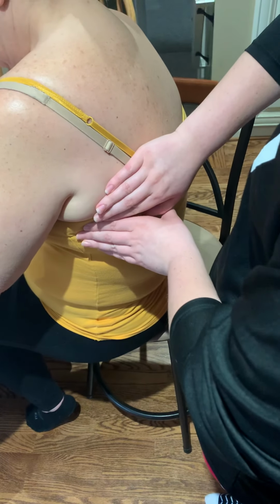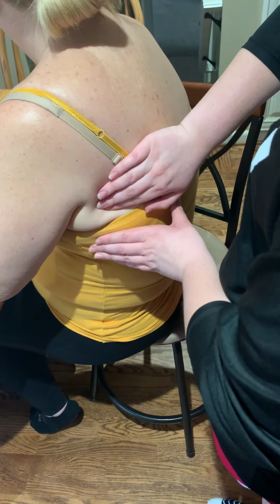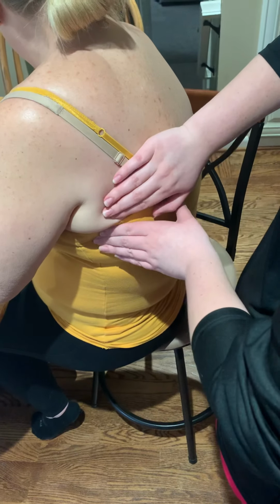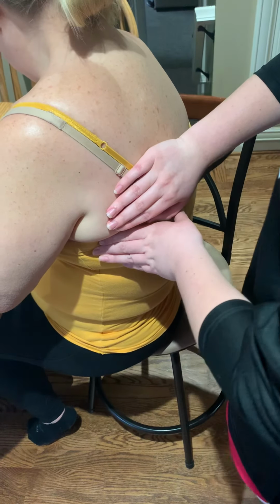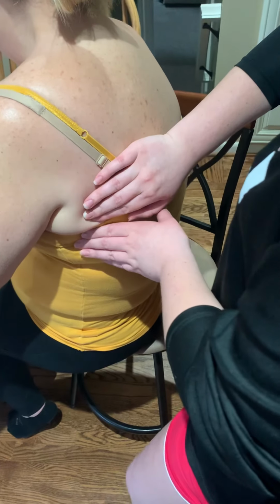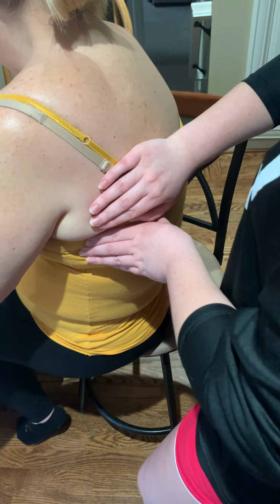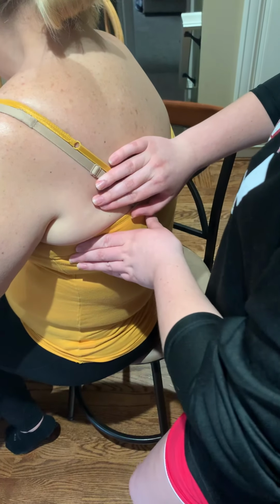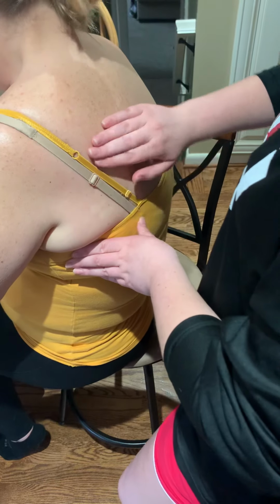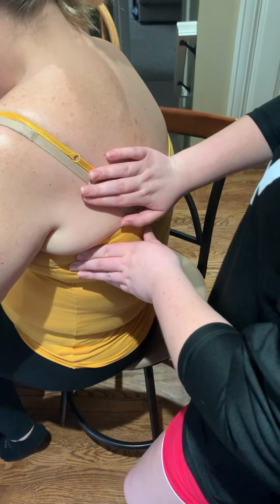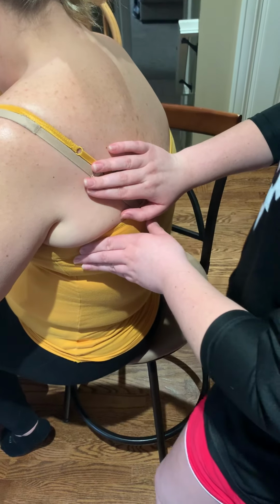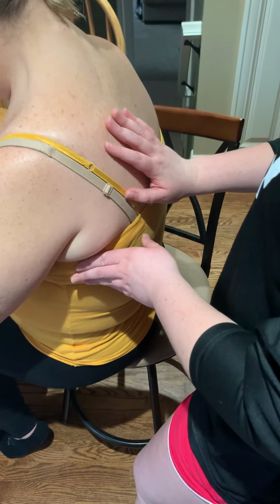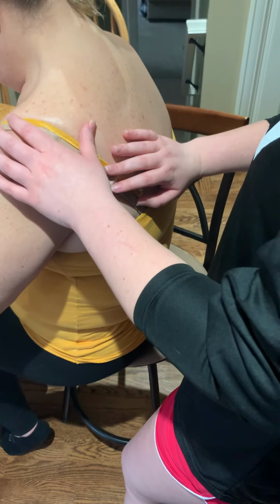Its actions include, when the origin is fixed, it abducts, upwardly rotates, and depresses the scapula. And it also holds the medial border of the scapula against the ribs. And then when the scapula is fixed, it elevates the thorax during forced inhalation.